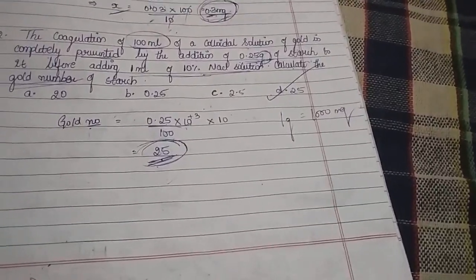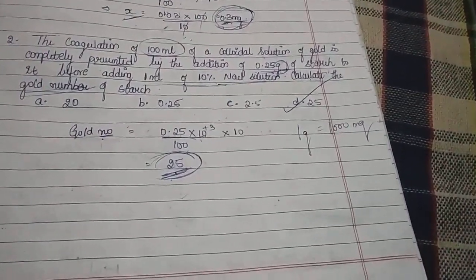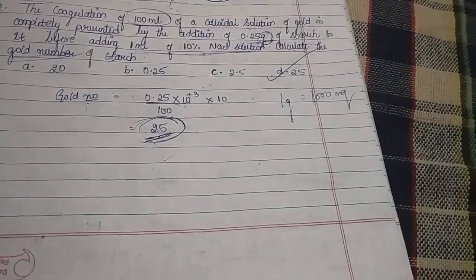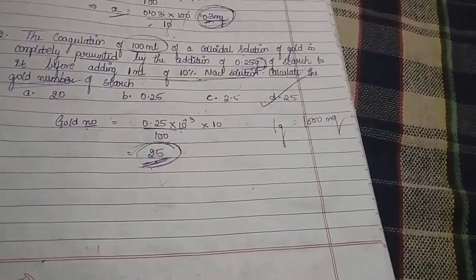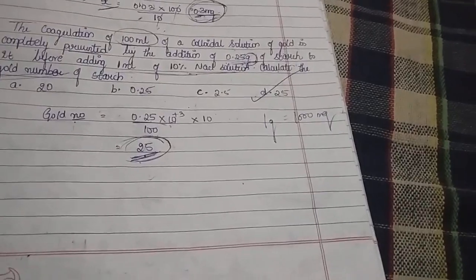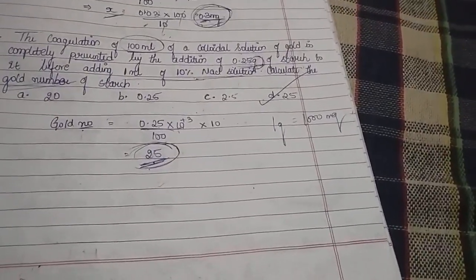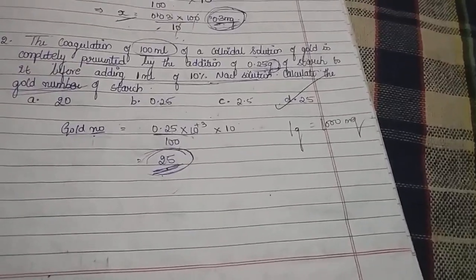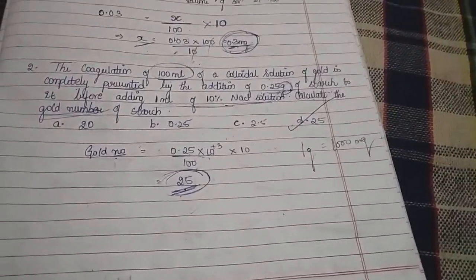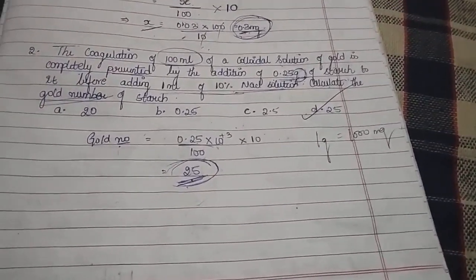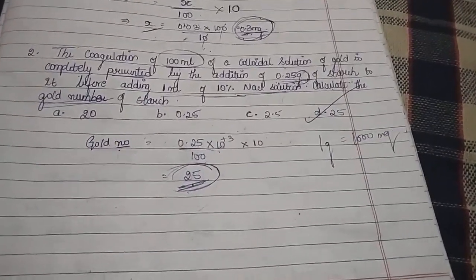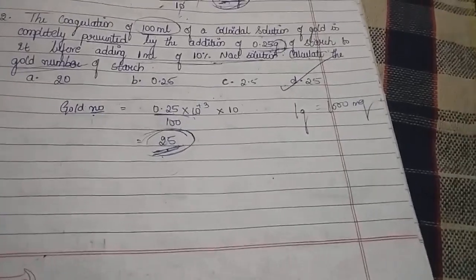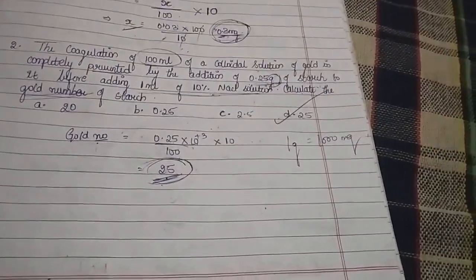Here we take a standard solution of 10 ml of gold salt, and we add an electrolyte of 1 ml of 10% NaCl solution. So a standard system is maintained. The number of milligrams that, when added to our standard system, prevents it from coagulating is what we call our gold number.